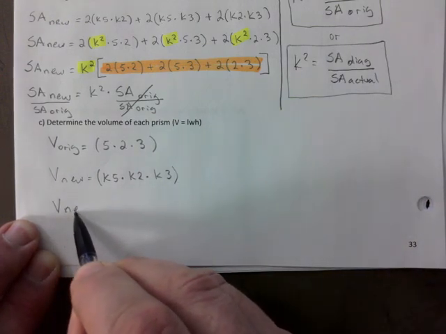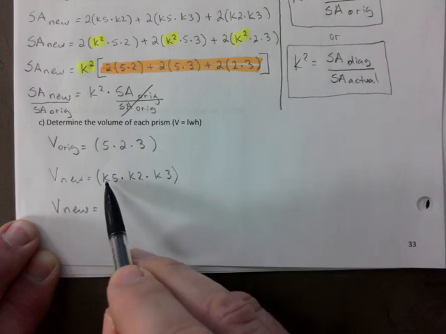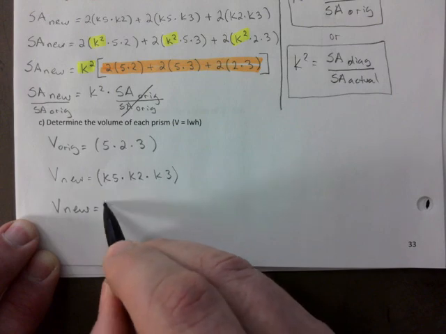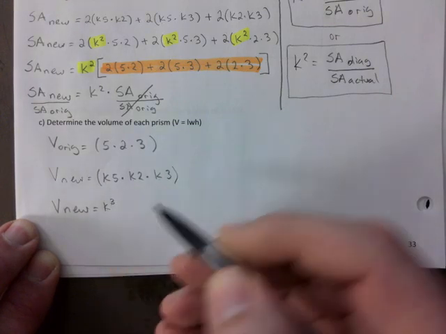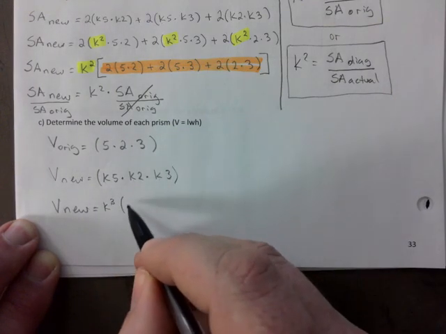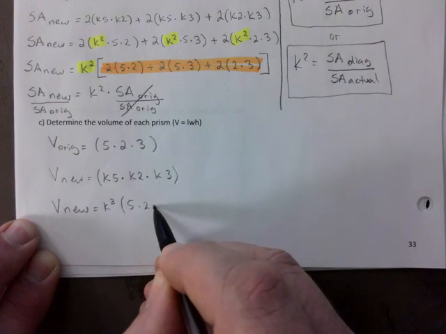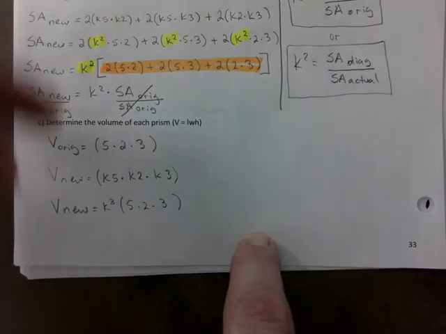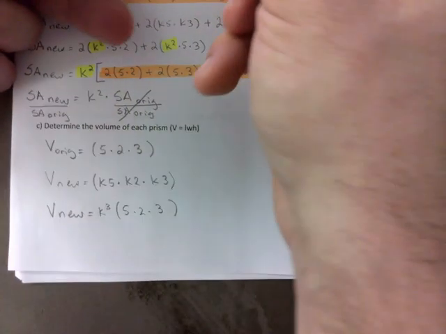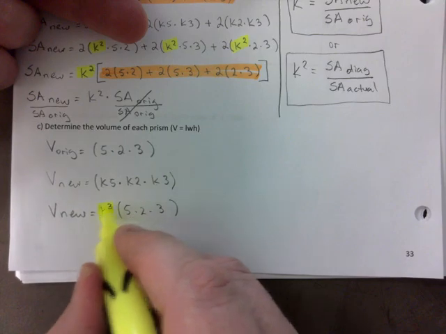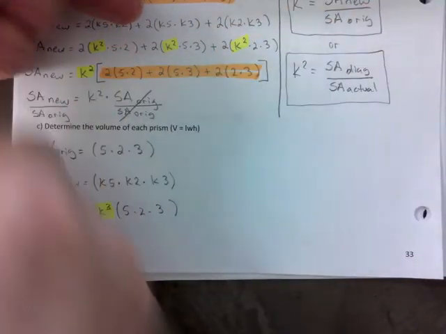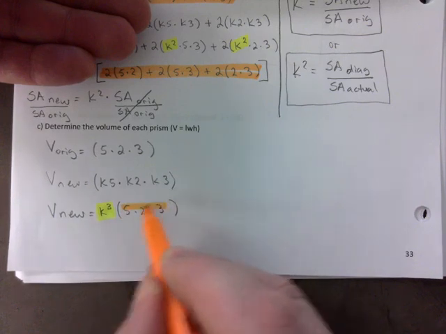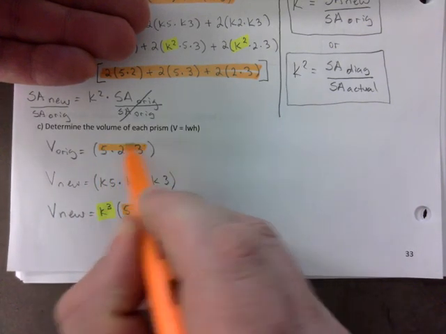Volume of new, right? If you go K, these three K's would end up being K cubed. I'm going to take it out already and just be left with 5 times 2 times 3. Here's my K cubed. Right, this is the original right there.